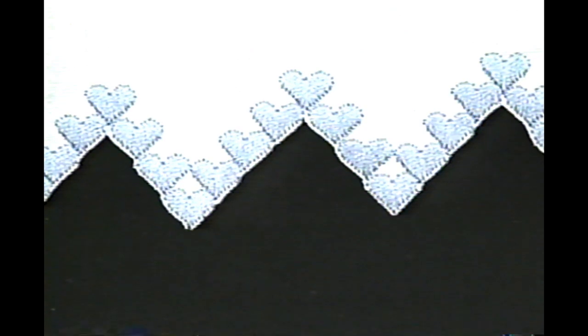There are so many possibilities with your creative Pfaff. You can even stack satin stitch hearts for a smooth and easy to trim border. Graduated sizes of a stitch can make a strong and clear design statement.